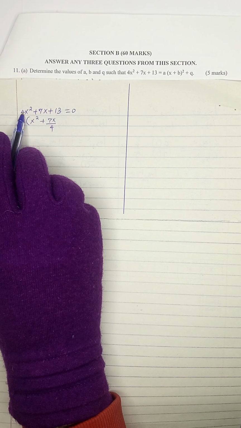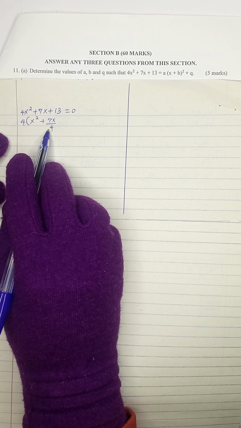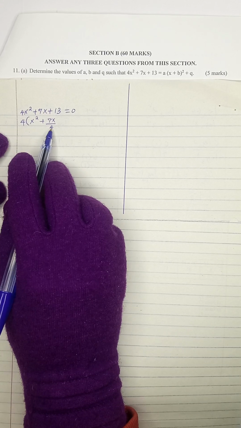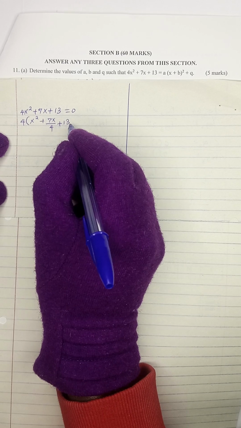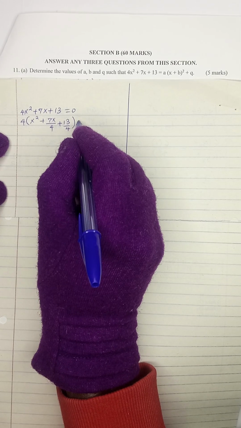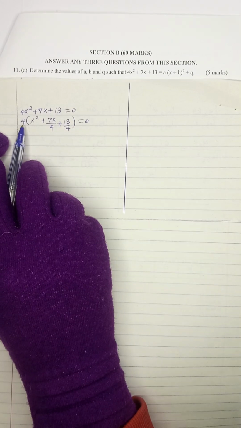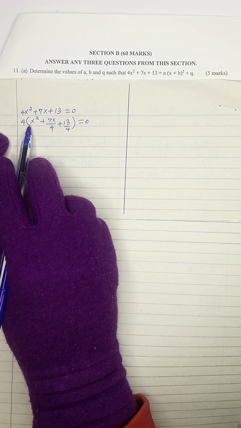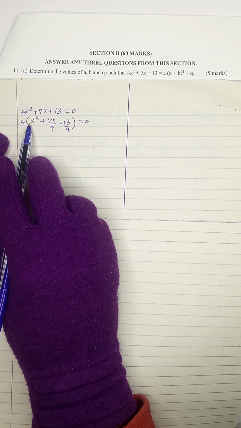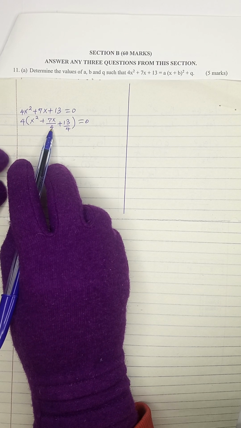If it was 5 and we factor outside 5, it would just be over 5. If it was 11, then it would just be over 11. Then plus 13, which will also be 13 all over 4. So note that when you factor outside 4, the coefficient of x squared will be 1, but the others will now be all over 4.